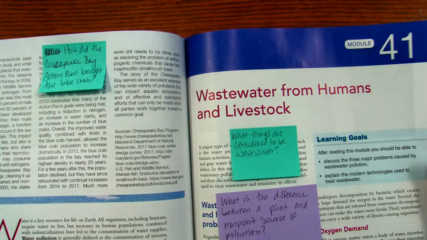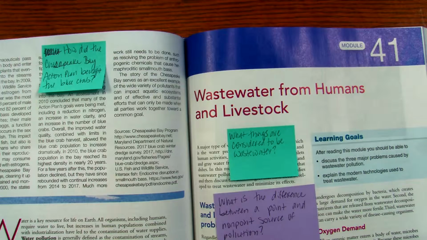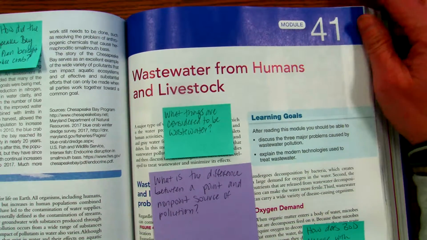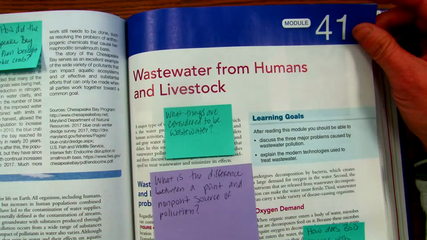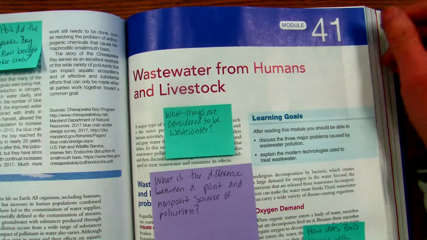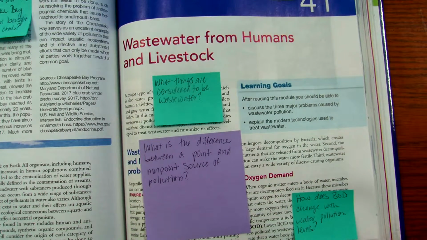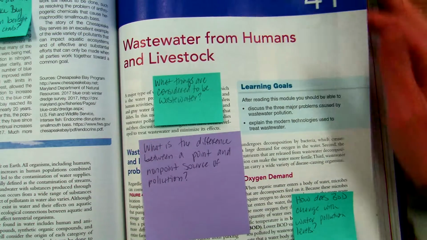So moving on to the actual module 41, it talks about wastewater from humans and livestock. So what things are considered to be wastewater? So what exactly is wastewater? And what is the difference between a point and a non-point source of pollution? So what is meant by where does it come from exactly?